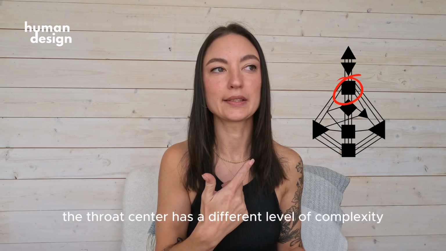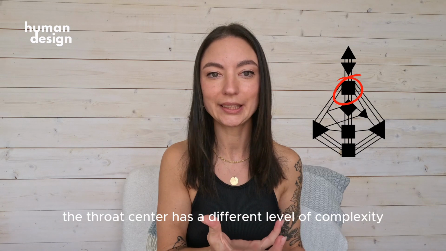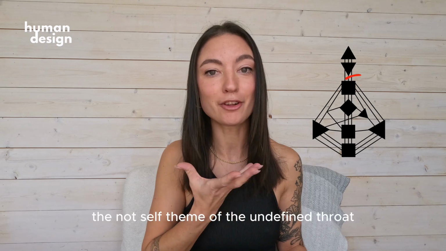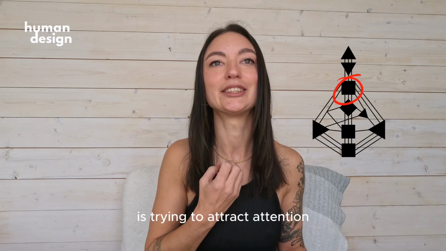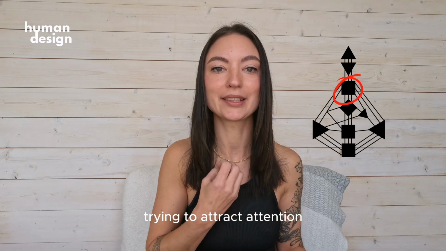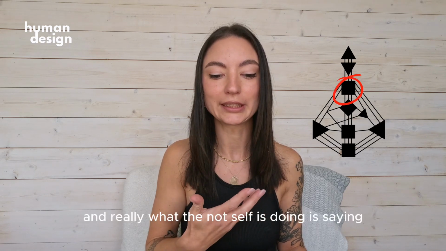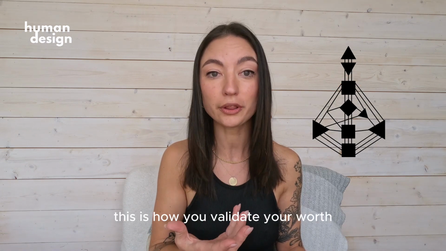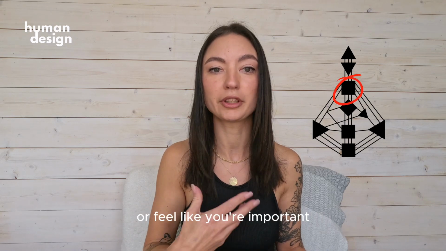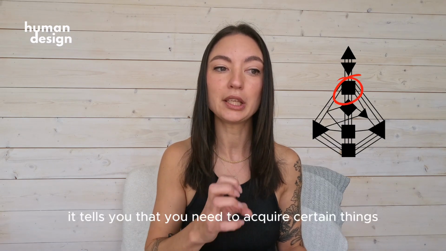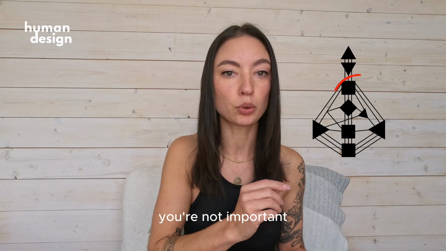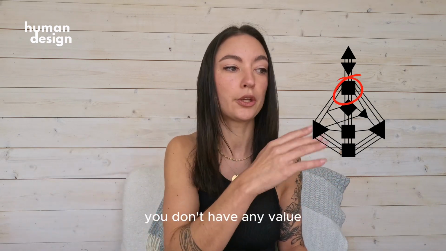The throat center has a different level of complexity and gets a different level of attention than the other centers. The not self theme of the undefined throat is trying to attract attention. And really what the not self is doing is saying, this is how you validate your existence. This is how you validate your worth. This is how you feel like you matter or feel like you're important. It tells you that you need to acquire certain things. You know, the not self will say, if no one's paying attention to you, you're not important. If no one's paying attention to you, you don't have any value.